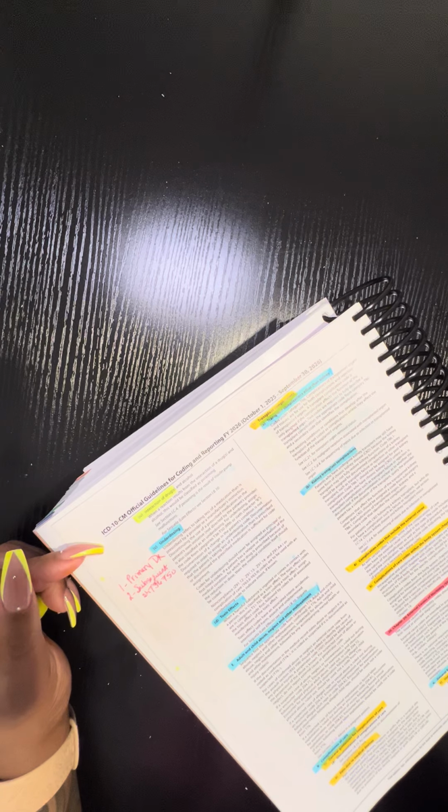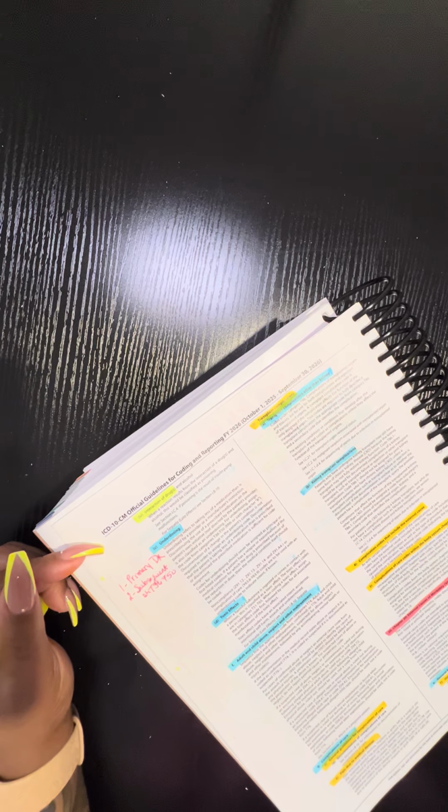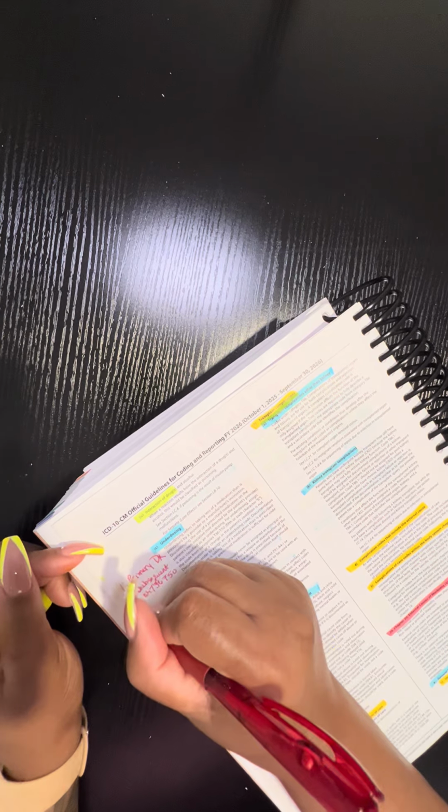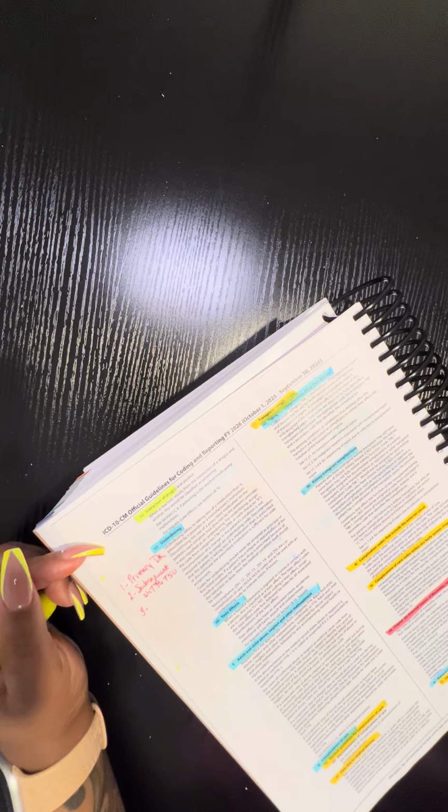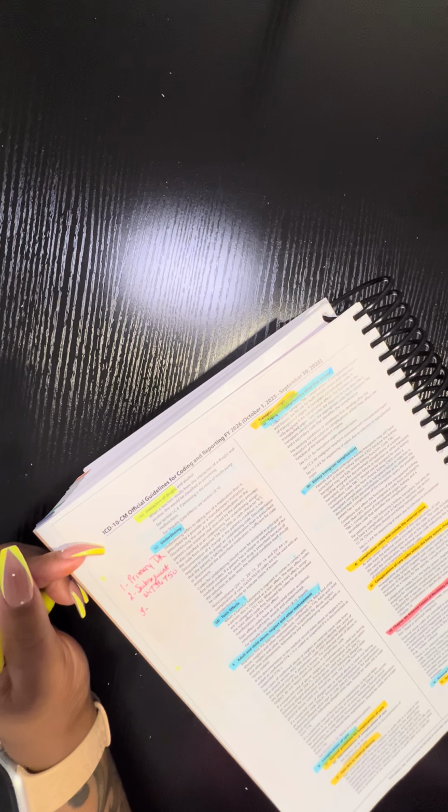Third, so we have a couple things for the third. Three, we're going to put subsequent, and it's going to be a couple codes.